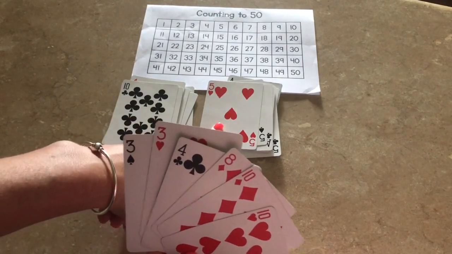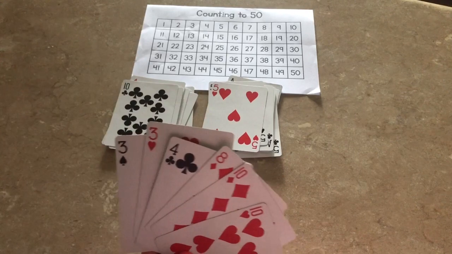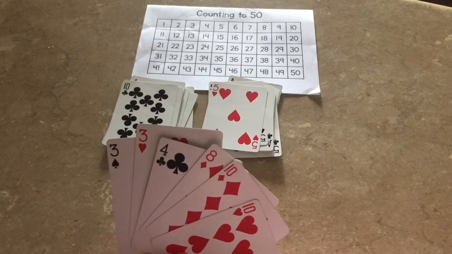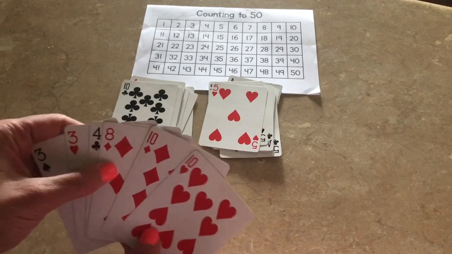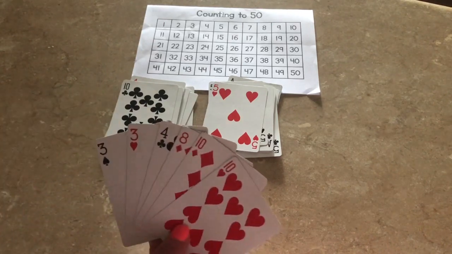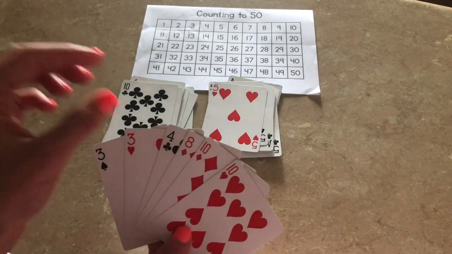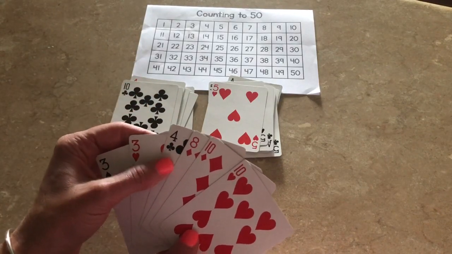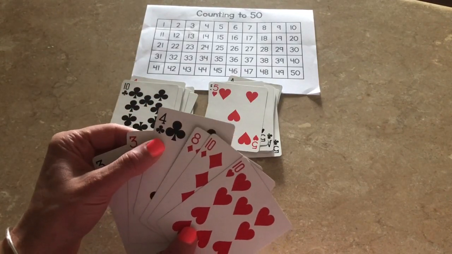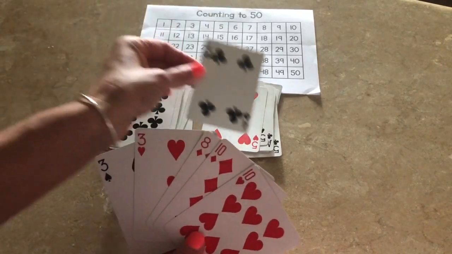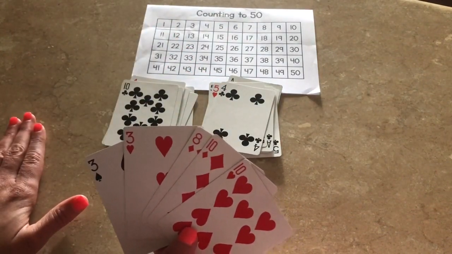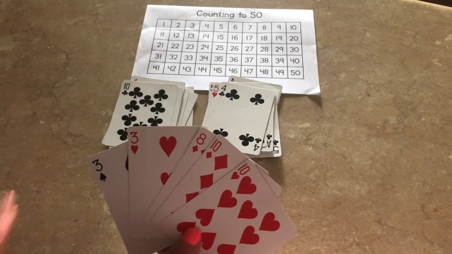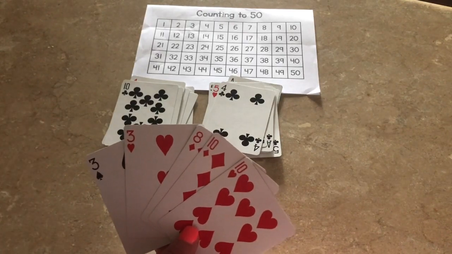I'm going to look at this pile, it says 5. So again, I need to think about the numbers, think about the patterns. What is 1 less? What number comes right before number 5? Very good, it would be number 4. Now I don't have any more cards from my pile to pick from to keep 6 cards in my hand.